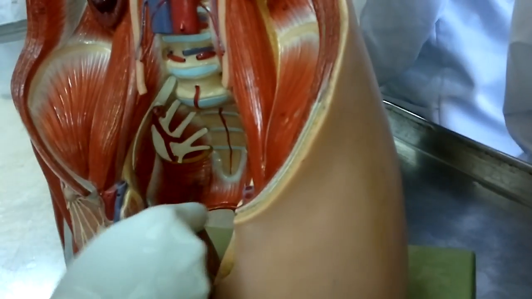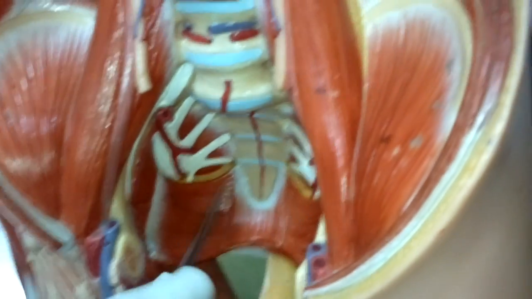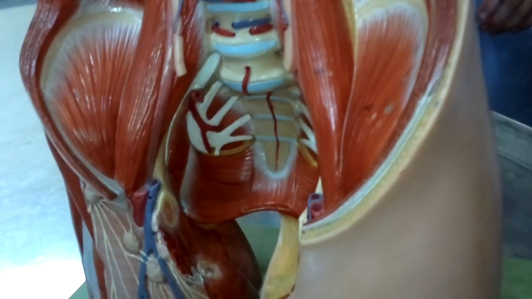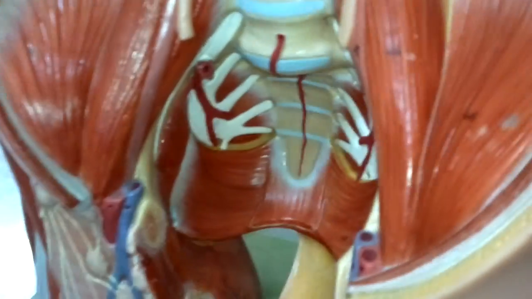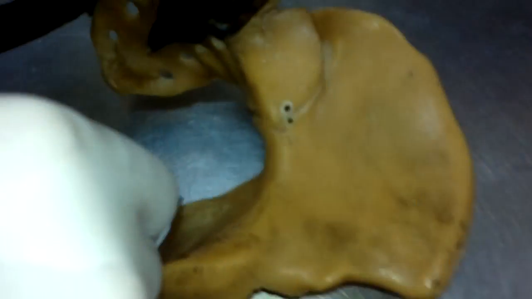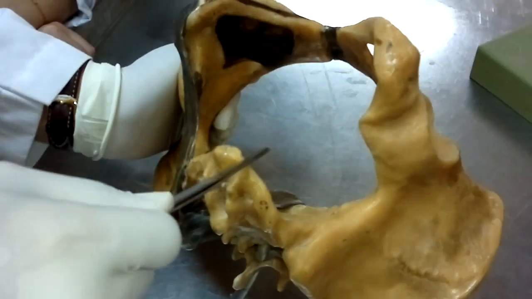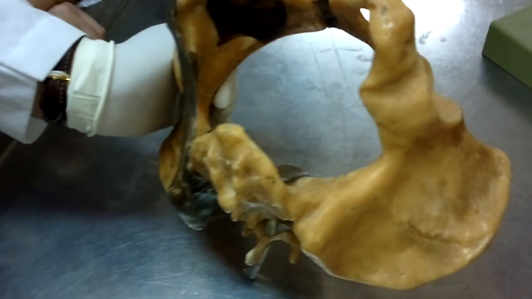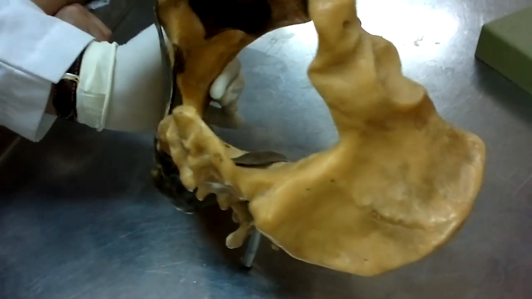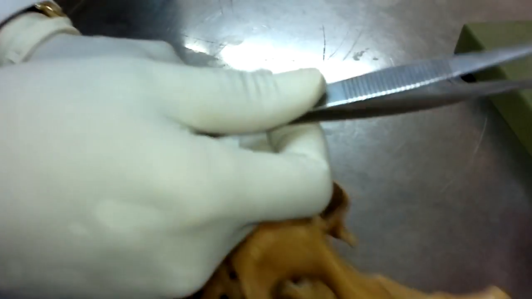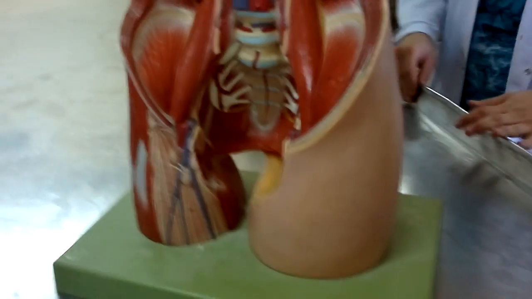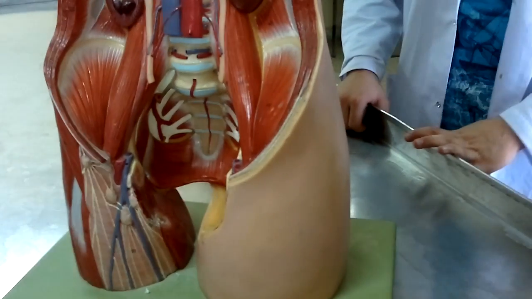The coccygeus muscle is a smaller muscle. On both sides they are found. They also, with the levator ani, form the pelvic diaphragm, and arise from the ischial spine, from here. This is the ischial spine. They arise from the ischial spine to be inserted into the lower part of the sacrum and also into the coccyx. It also assists the levator ani muscle and is supplied by branches from the fourth and fifth sacral nerves. Okay, this is about the muscles.